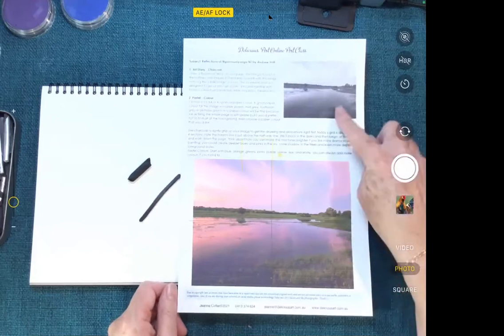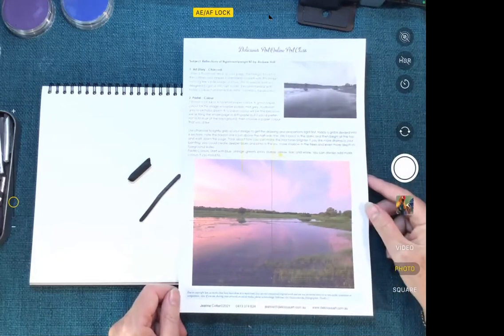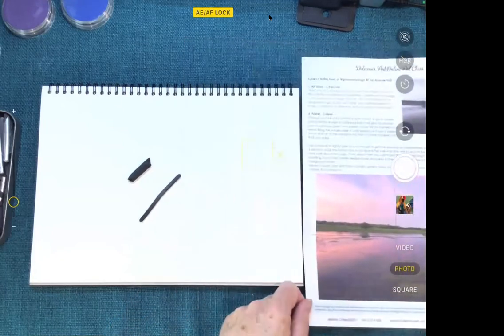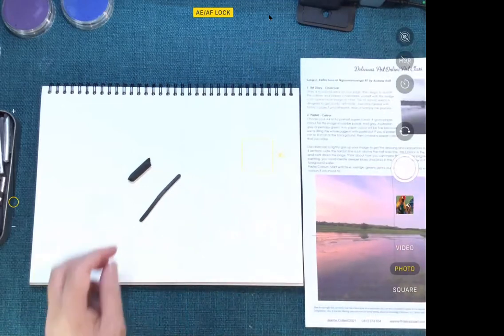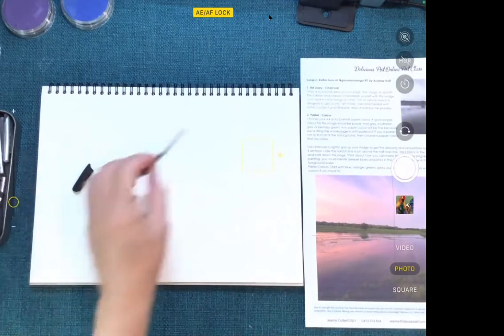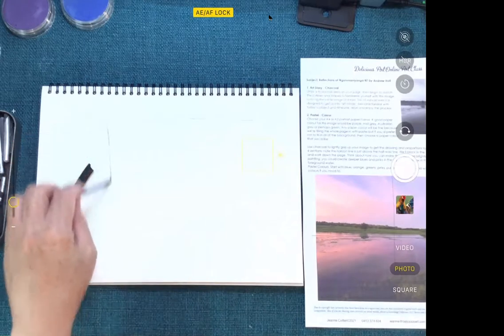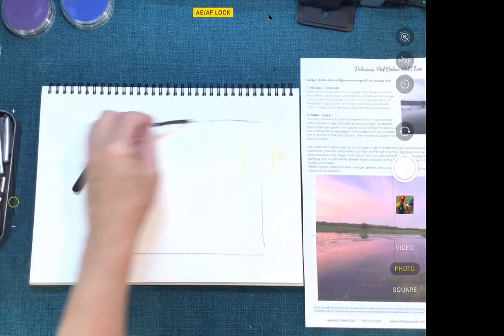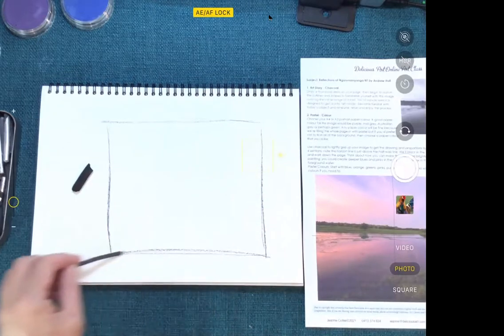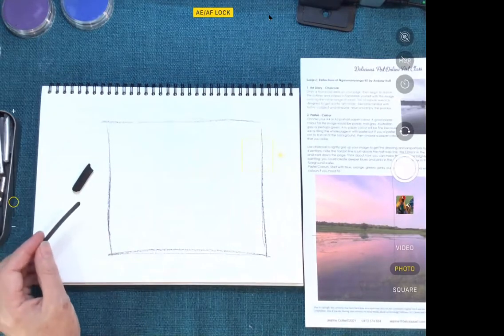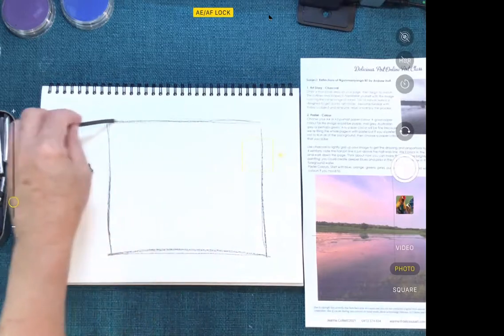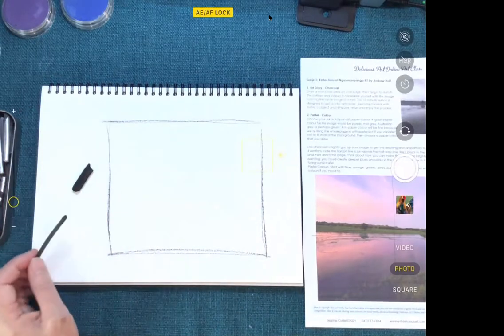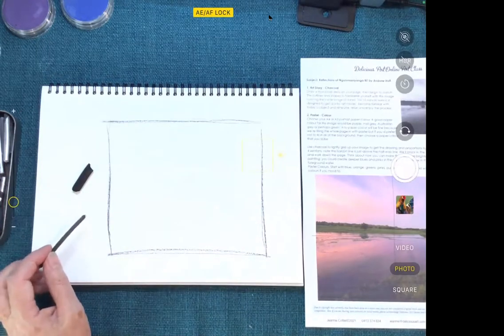And this is the version we're going to be doing to start with the charcoal. So I'm just going to move that over to the side so I can see it easily. What I like to do is a little thumbnail on my page. So I just draw up the shape of the picture, whether it's landscape or portrait. Today it's landscape, so that means it's wider across the top and then narrower on the sides. So you've got that lovely landscape shape.